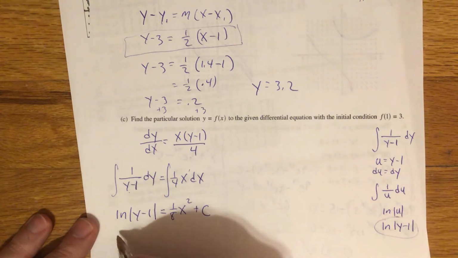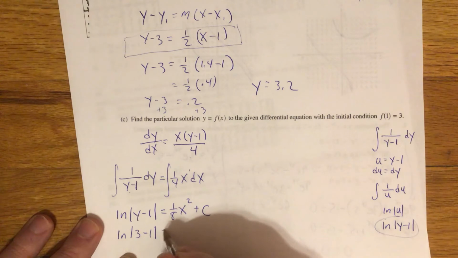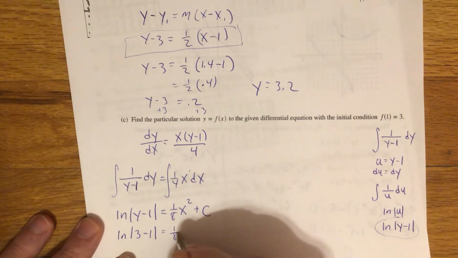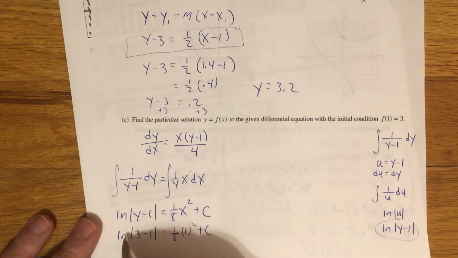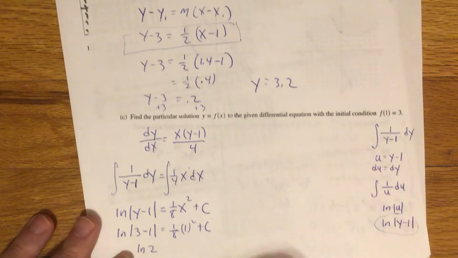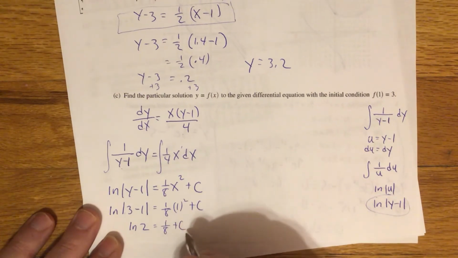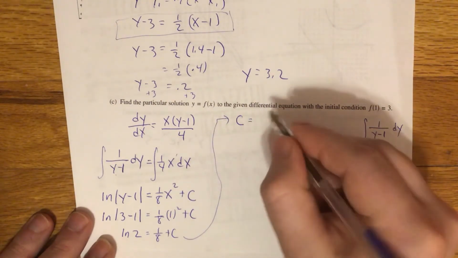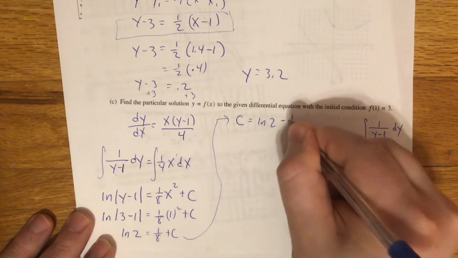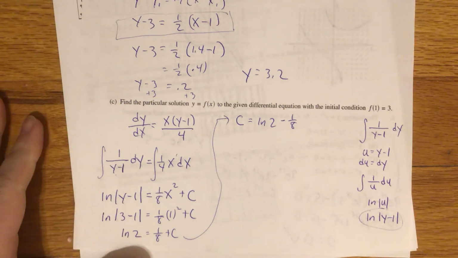So right now I get natural log of absolute value of 3 minus 1 equals 1/8 times 1 squared plus c. Absolute value 3 minus 1 is just 2. So this is ln 2, not a nice number, equals 1/8 plus c. So c is actually a very strange quantity, which makes this problem a little weird. c is ln 2 minus 1/8. All right. So now I'm going to plug that back in and then work with it.